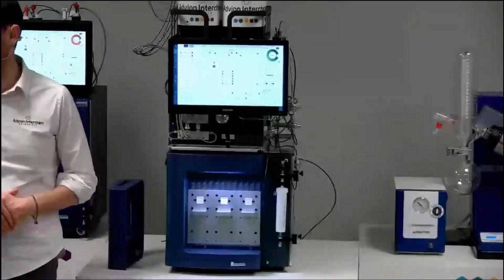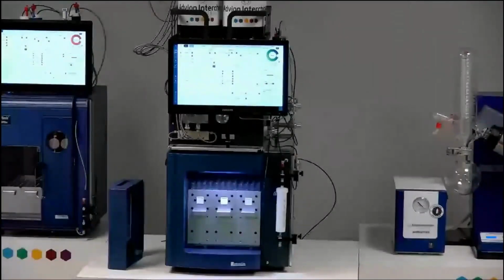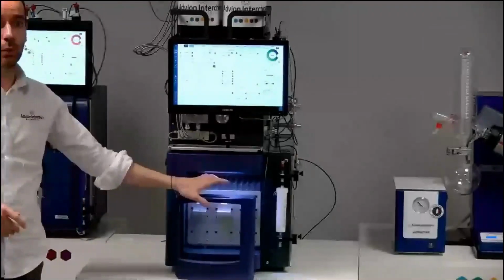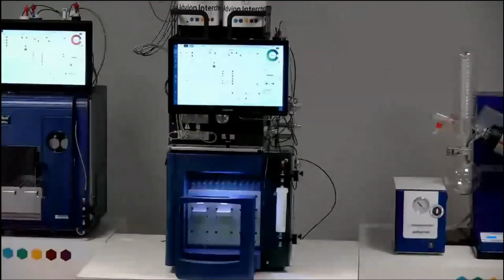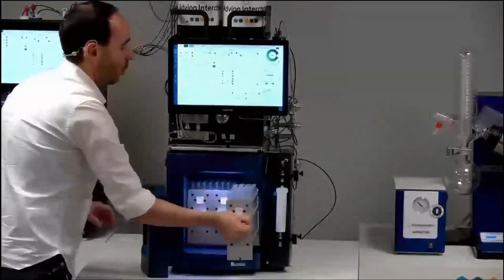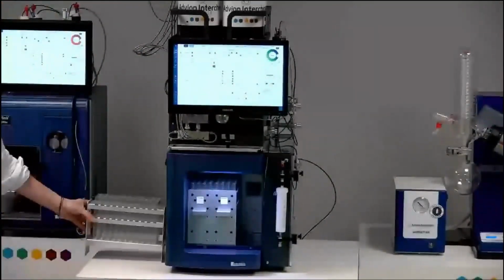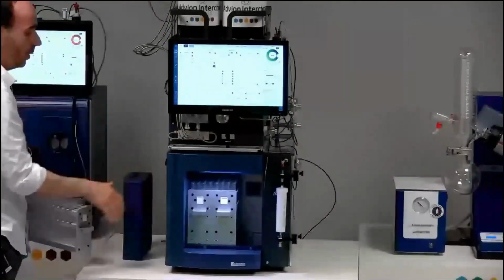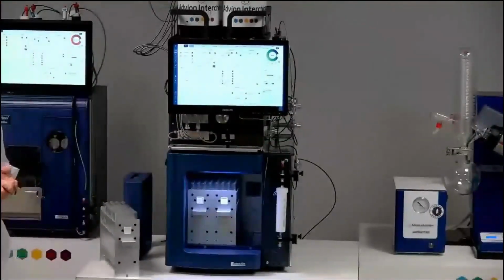This question says, is there an automatic injector? Yes, it's also an option. It's a peripheral. We can have an auto sampler that we can put on the left side of the system. And we put on this auto sampler directly a rack with your tubes like this. You can put on the auto sampler to manage automatic injection. And the objective of this auto sampler is just to fill automatically the loop installed on the system.